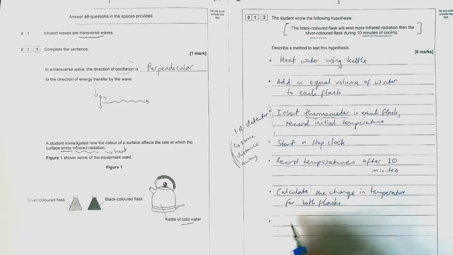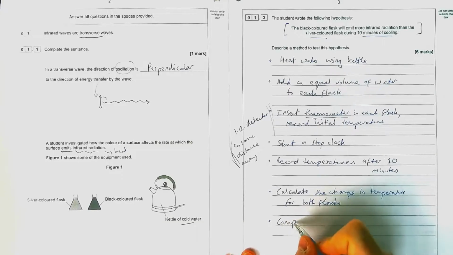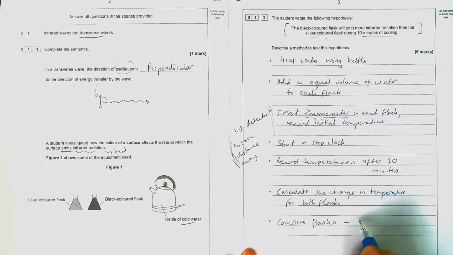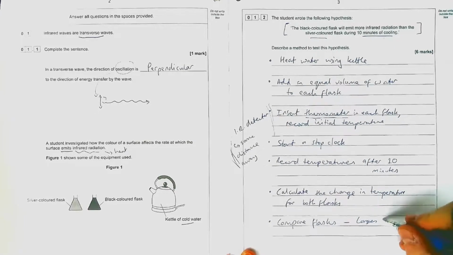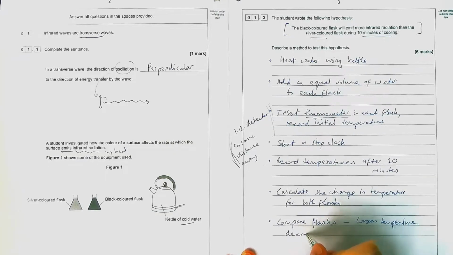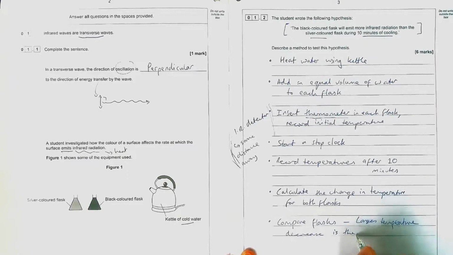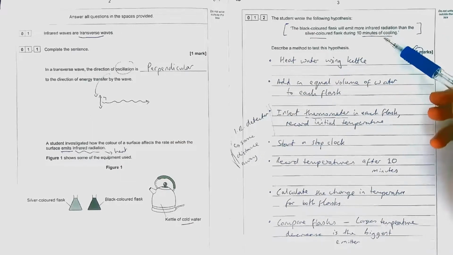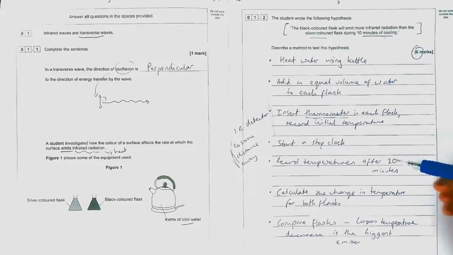So you compare the flasks, and you say that the largest temperature drop or temperature decrease is the biggest emitter. Okay, so 6 marks in total for that question. It's one of the easier required practicals. However, like I said, read the question carefully. If it asks you to talk about something a little bit different or a bit specific, you have to mention it. For example, you have to mention 10 minutes because it says 10 minutes in the question.